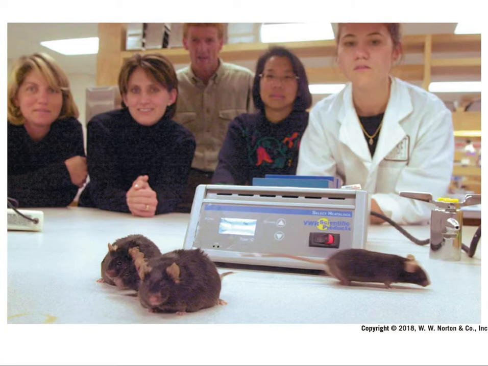In animal research, here's an example of the transgenic mouse, and the scientists that are studying them. A transgenic mouse is just a genetically modified mouse. You can modify the genes and then see what the result on behavior is.